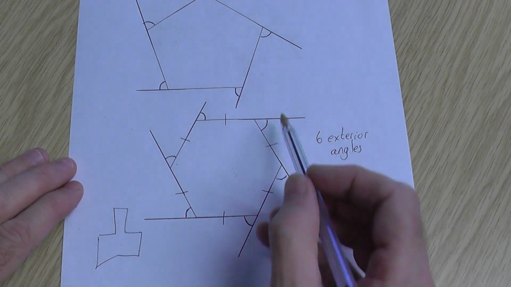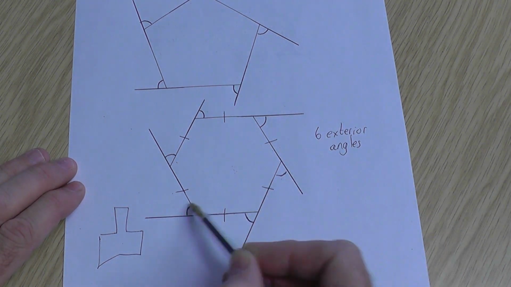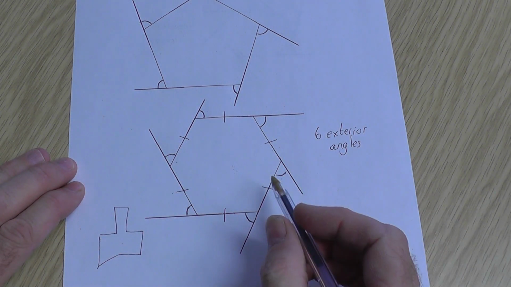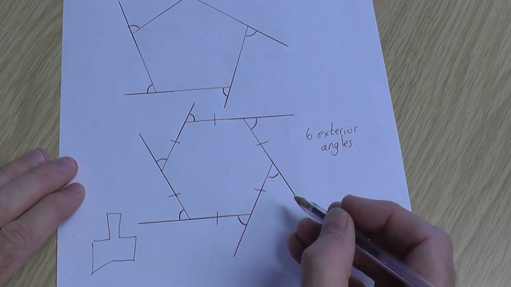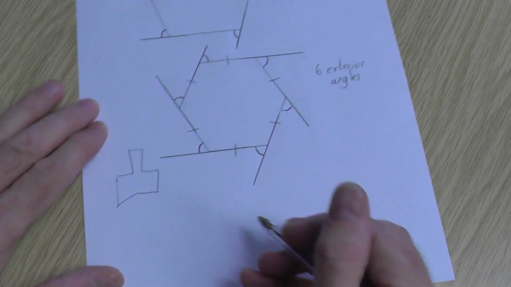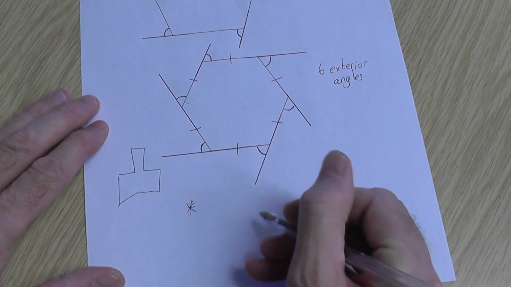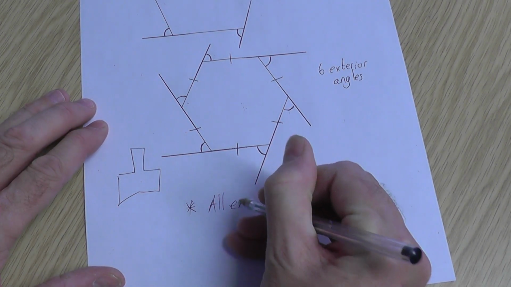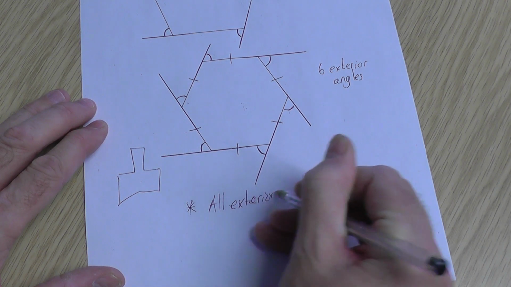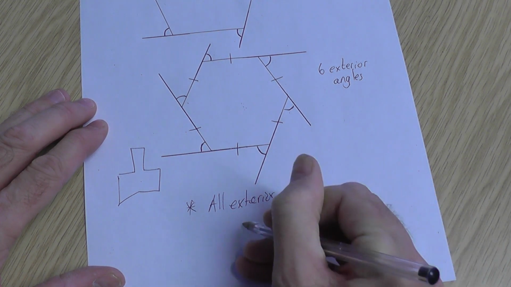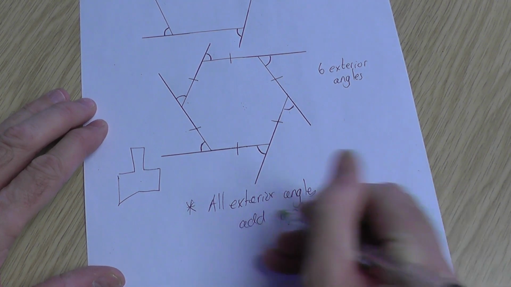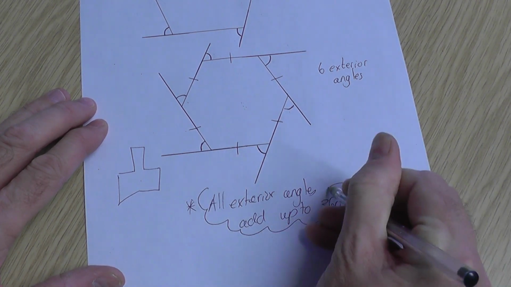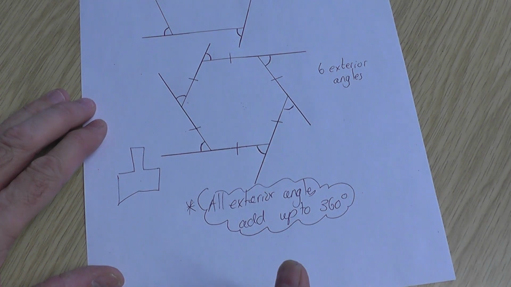What we're going to see is that if you add up all the outside angles of any shape at all, they always add up to 360 degrees. So that's a fact you've got to learn. This is a fact you learn off by heart. All exterior angles, I'll write it down here, add up to 360 degrees. And you must know that. That's a fact to store away and you can use whenever you need it.